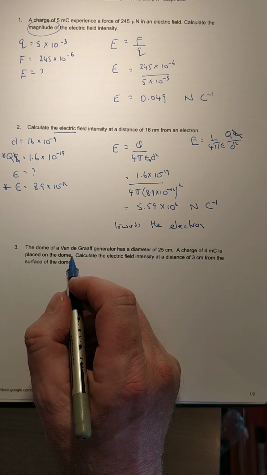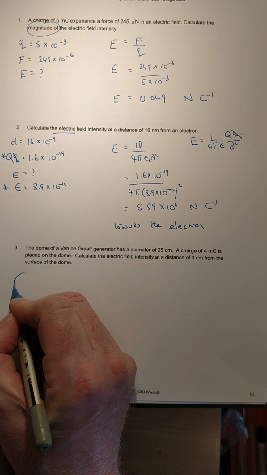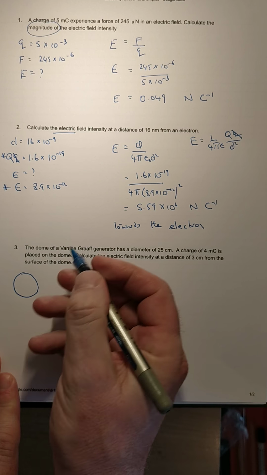Question 3. The dome of a Van de Graaff generator has a diameter of 25. So, okay, we have our Van de Graaff generator, which is just a spherical container which has a diameter of 25 centimeters. A charge of 4 millicoulombs is placed on the dome. So the charge on the dome, which is going to provide the field, is 4 by 10 to the minus 3 coulombs. Calculate the electric field intensity at a distance of 3 centimeters from the surface of the dome.